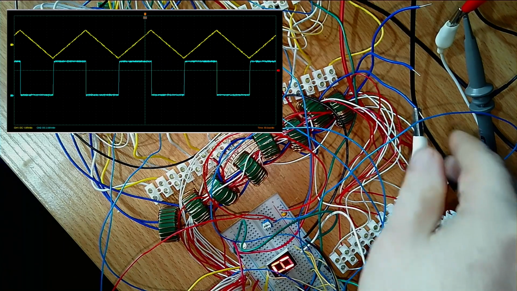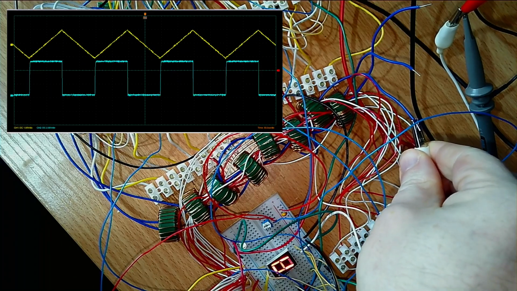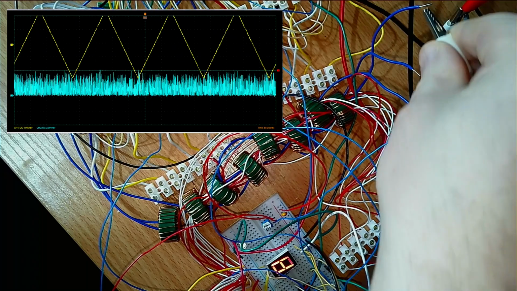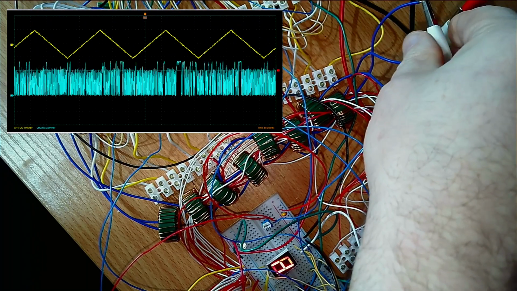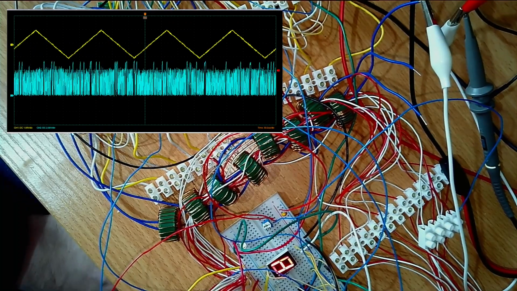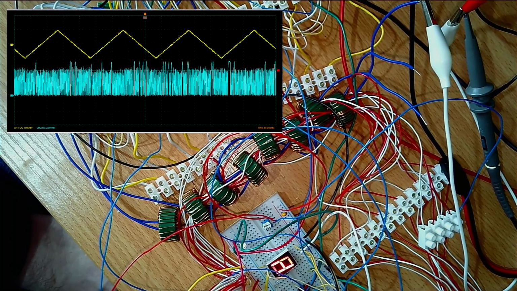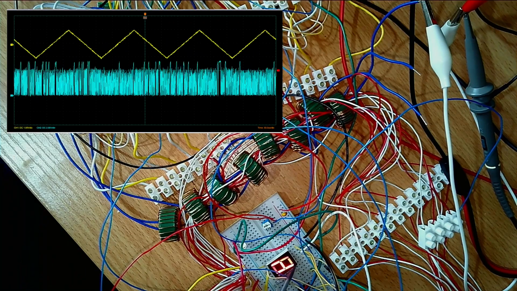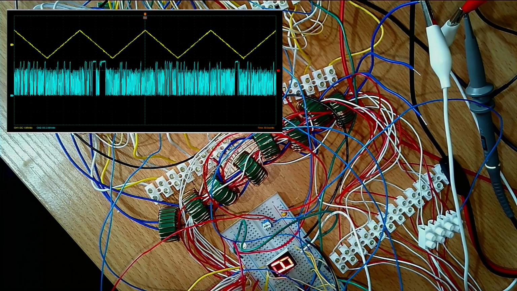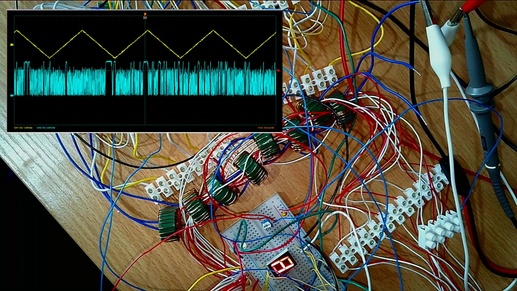However, if I move it over to a channel that doesn't have, or shouldn't have, the square wave signal on the output, I get a lot of noise, and that noise is still switching on the 7 segment display. So that's a very messy signal.